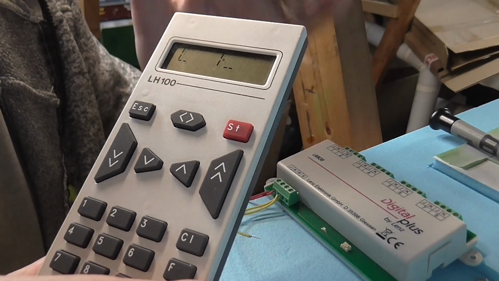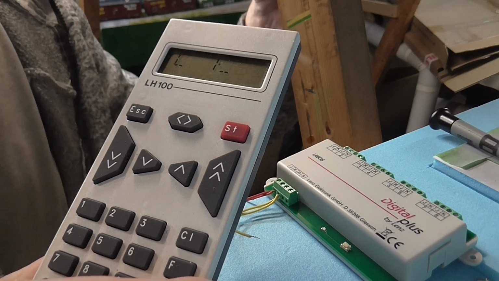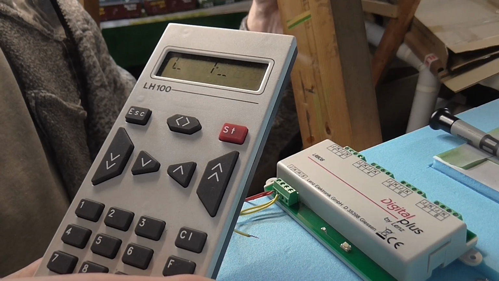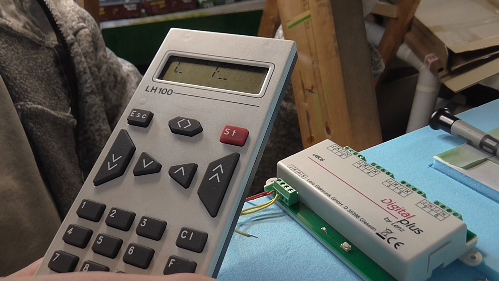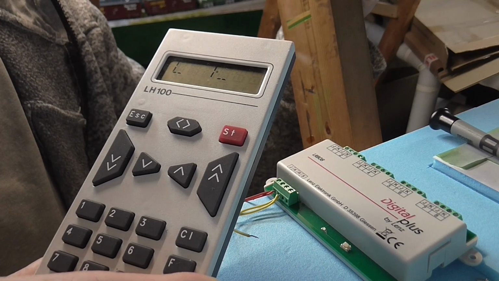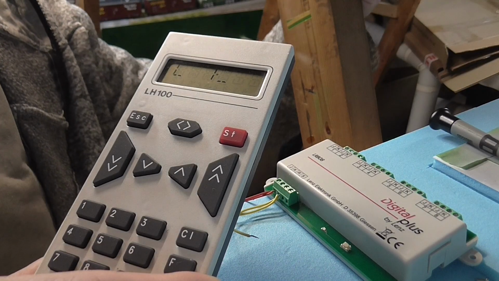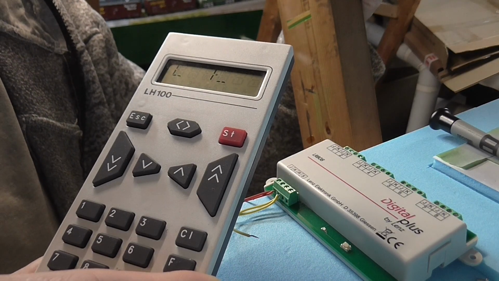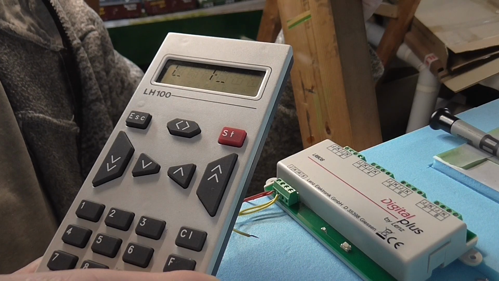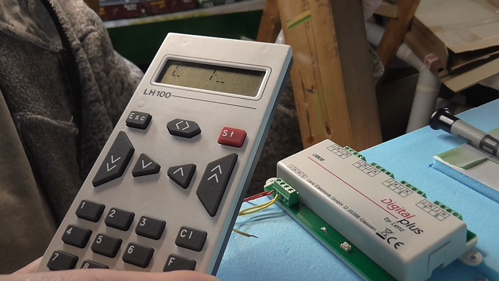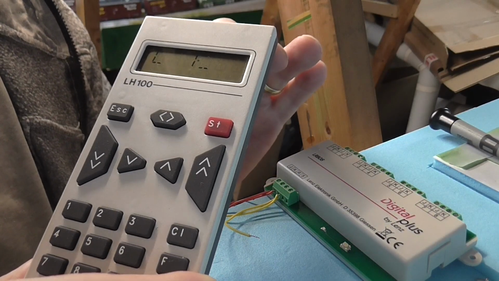Now the Lenz system recommends that you program your feedback modules with addresses 65 and upwards. So the first 64 are mainly reserved for accessory decoders. If you have accessory decoders like the LS100 with 4 outputs each, that means they've got 256 outputs available for switching turnouts. For most people that's more than enough. So address the modules for feedback from 65 upwards.